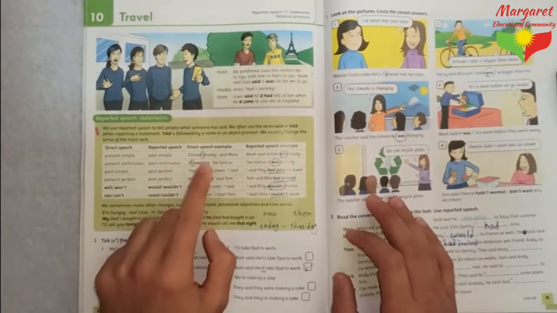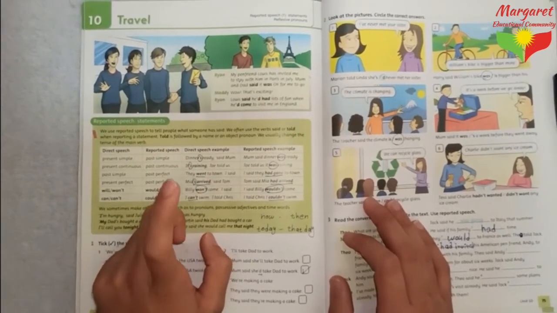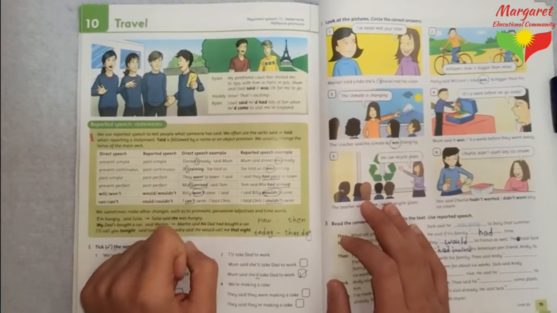Direct speech, guys, this is important. I am going to say this one as well in Kurdish.